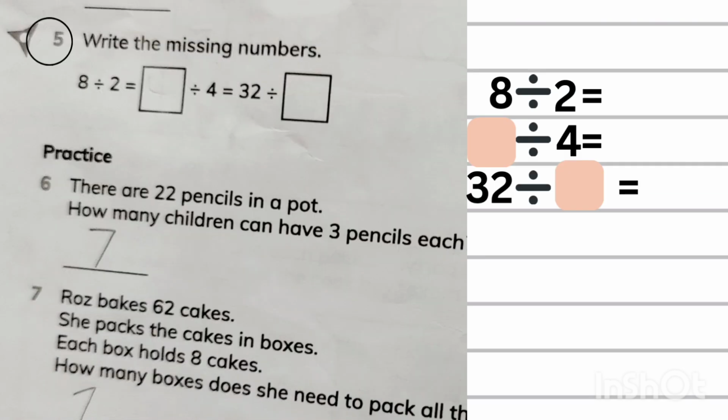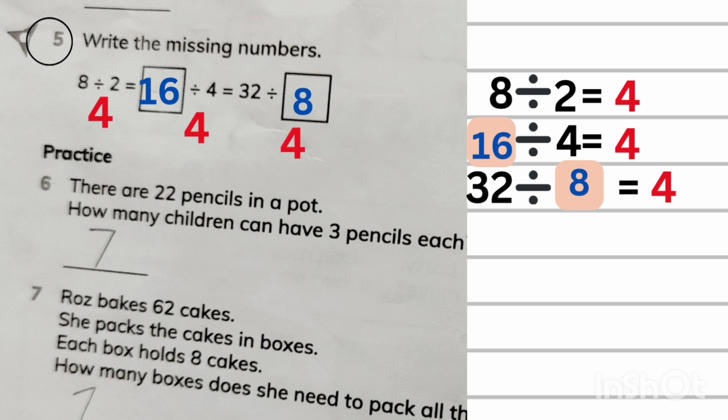Next question requires more attention. Look carefully. There are 3 problems and 2 equal signs. It means that the answer of these 3 problems should be the same. Look at the first, 8 divided by 2, which is 4. It means that 4 will be the answer of all of them. So which number will be divided by 4 to get 4? 16 divided by 4 will be 4, and 32 divided by 8 will be 4. So 16 and 8 are the answers for these boxes.